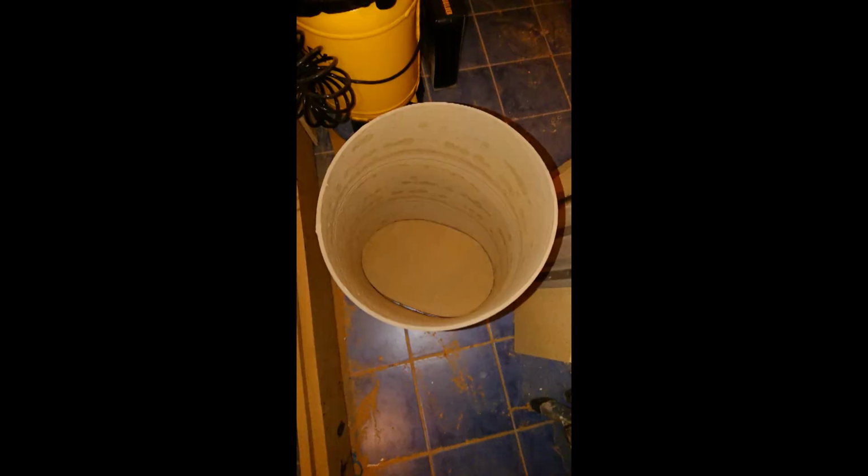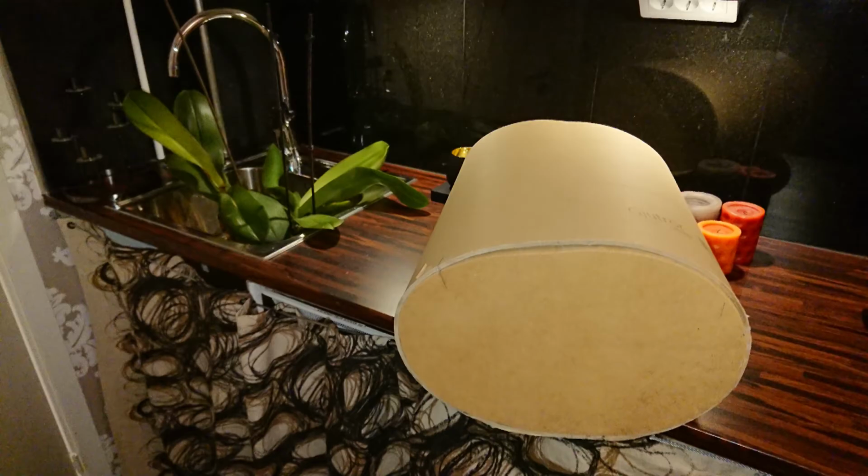These boxes were real experimental boxes, but they turned out really good and the sound was perfect.